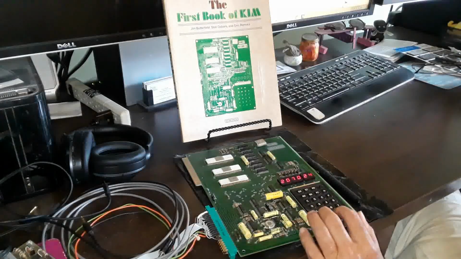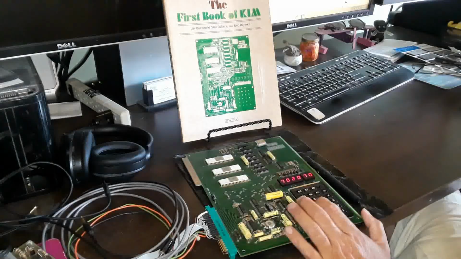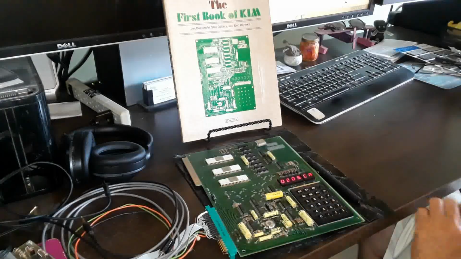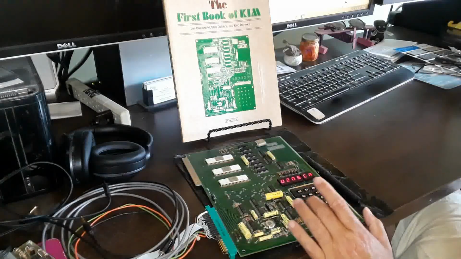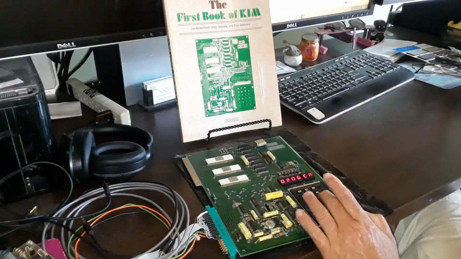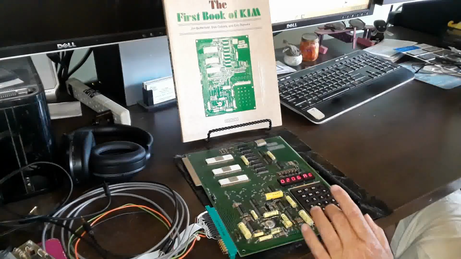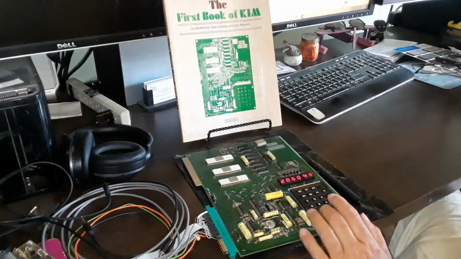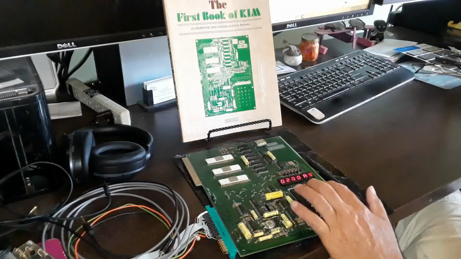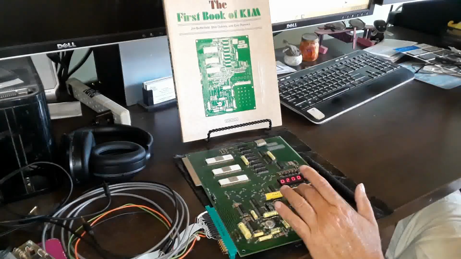Address 0206. And just want to double check here, 206 is our DEX, so we're going to put what in there, a no-op. So let's put an EA here, isn't it? EA, if that's correct. Go back to address 0200. Make sure we're in run mode and press go.